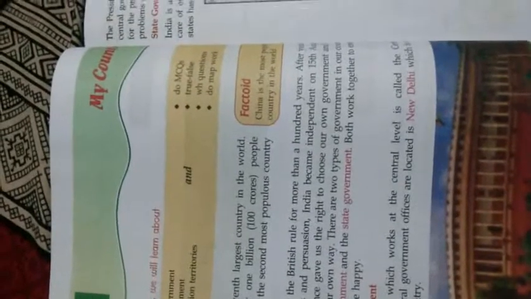So after that we got independence on 15th August 1947. That day we celebrate our Independence Day by hoisting the flag. Independence means independent. We became independent from British rule. Independence gave us the right to choose our own government.